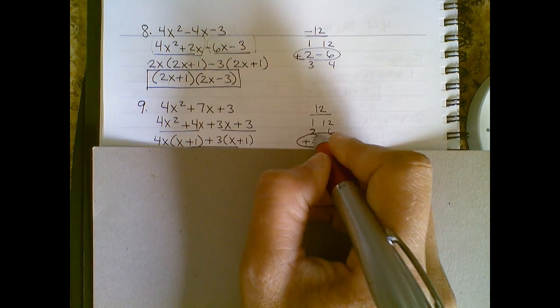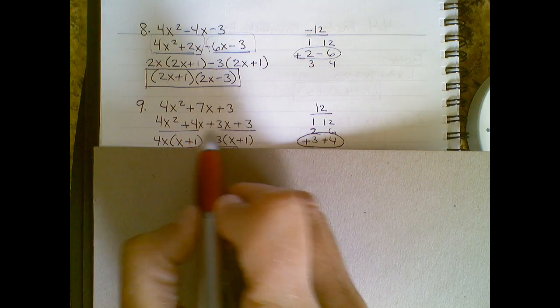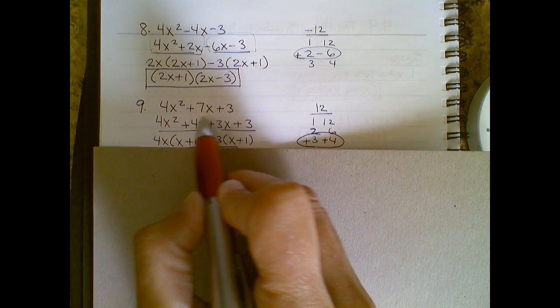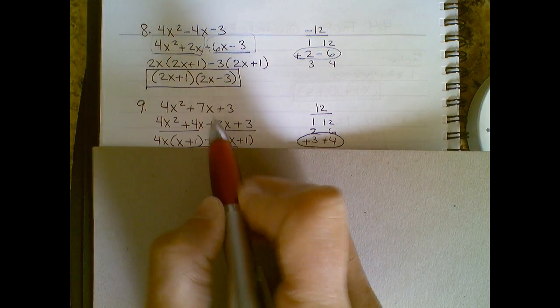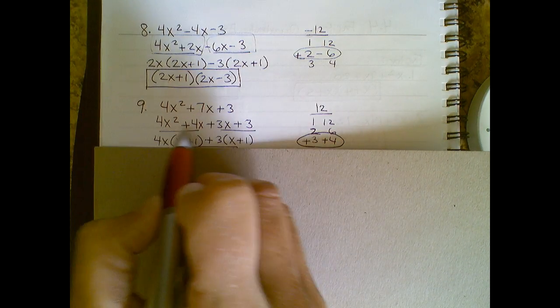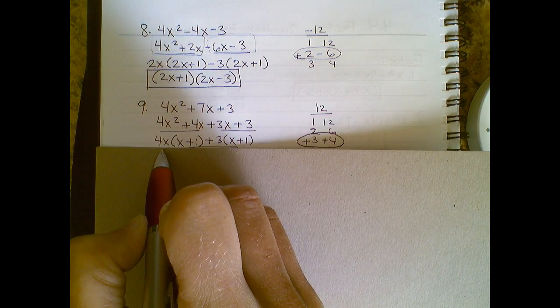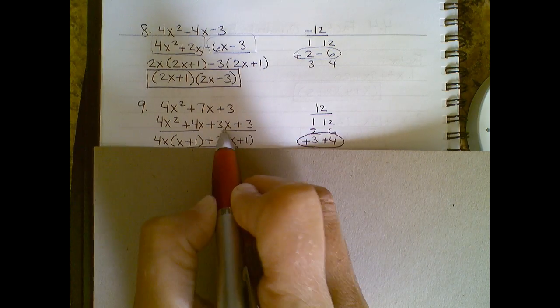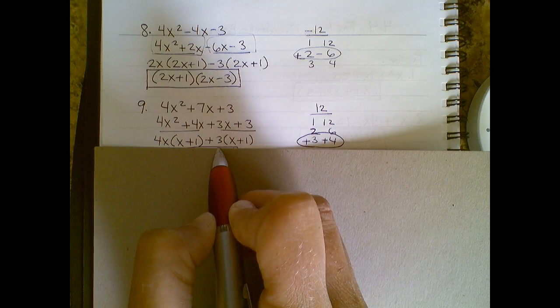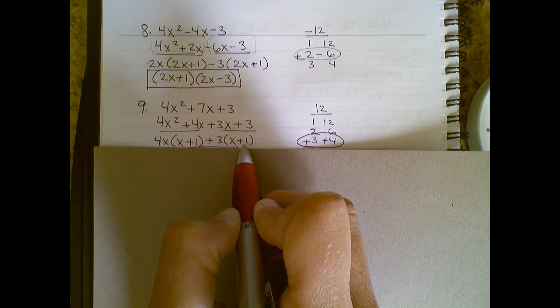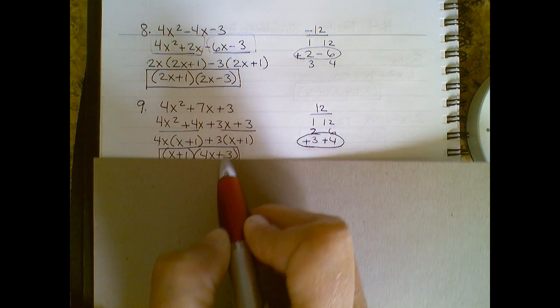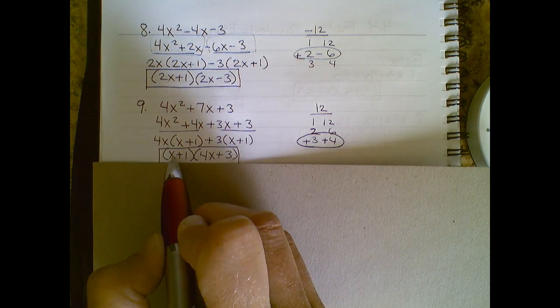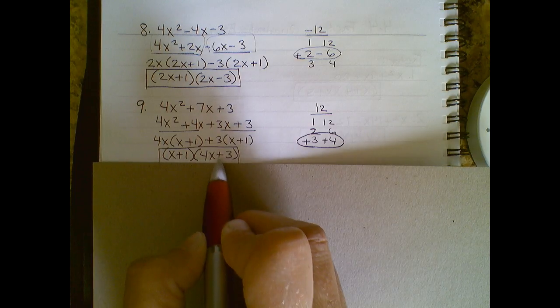And then from here, I replace that with my middle term. So 7x, I'm going to instead have 4x plus 3x. And then do my grouping. So what goes into both of these terms is 4x, and then I have x plus 1 left over. What goes into both of these terms is 3. What I have left over is x plus 1. And then inside parentheses is the same, so that is good. So I have x plus 1 for my first set of parentheses and 4x plus 3 in my other set of parentheses.